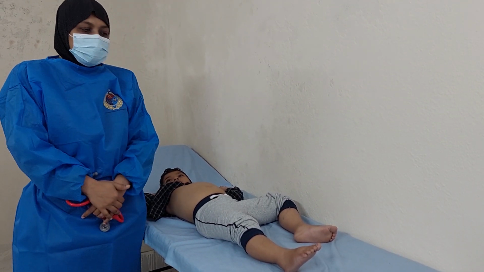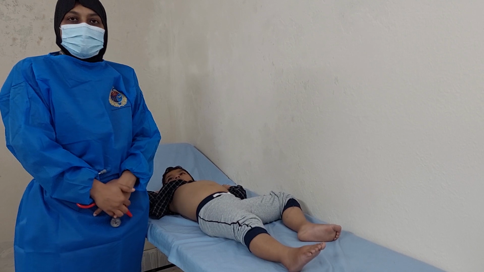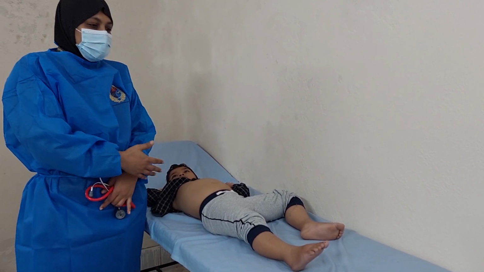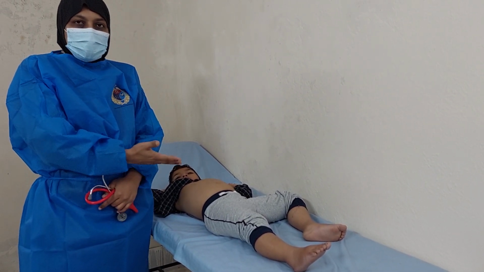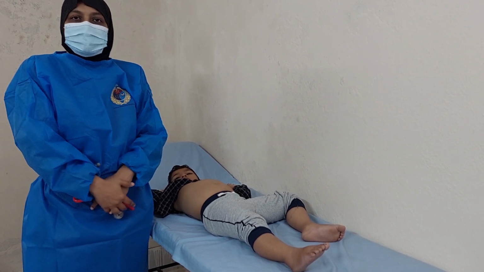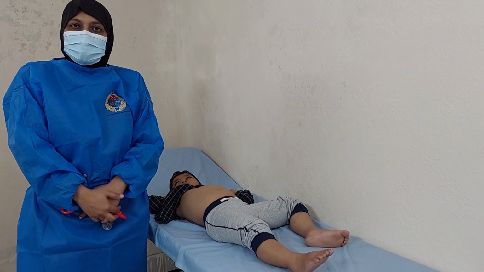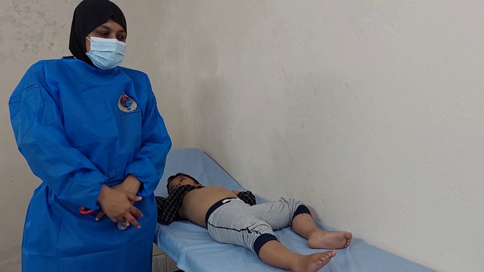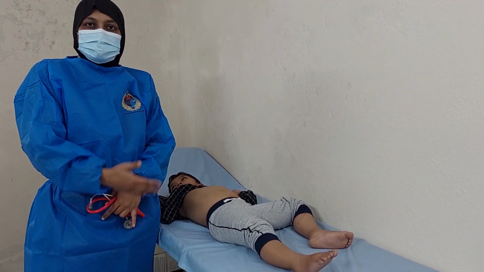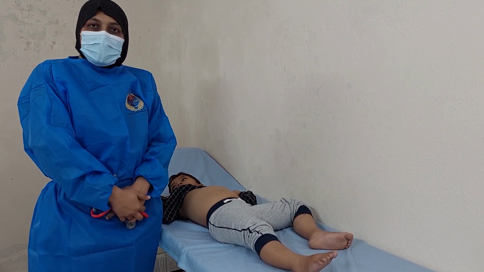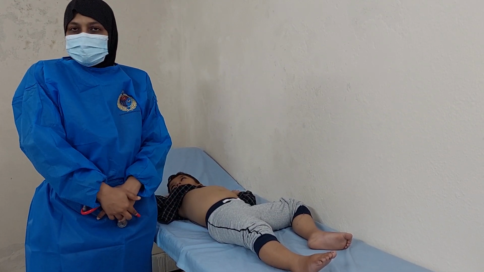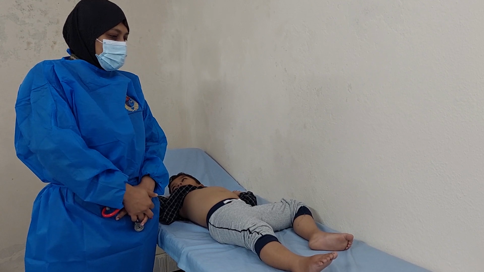But in acute glomerulonephritis or nephritic syndrome, the child will have fever or toxicity, high blood pressure, and there will be blood in the urine, hematuria. But in this case, these are all absent. And in protein energy malnutrition, the child will have very low weight and height, but this child looks very well and appropriate for his age. So this is not a case of protein energy malnutrition.